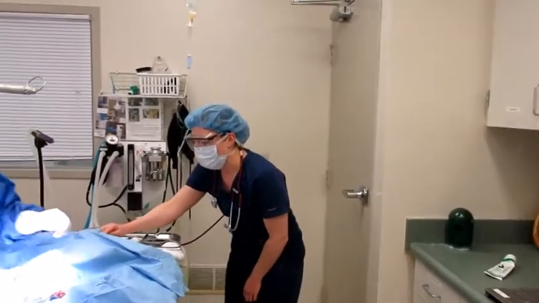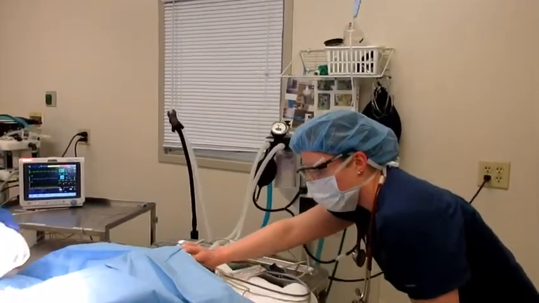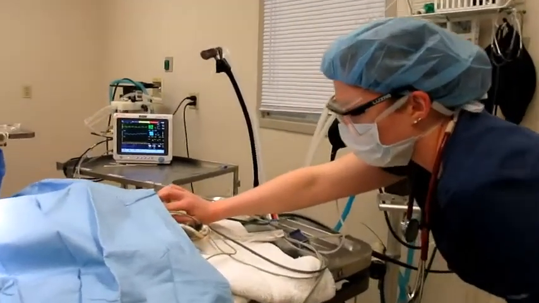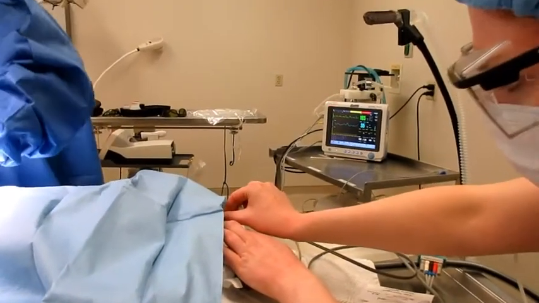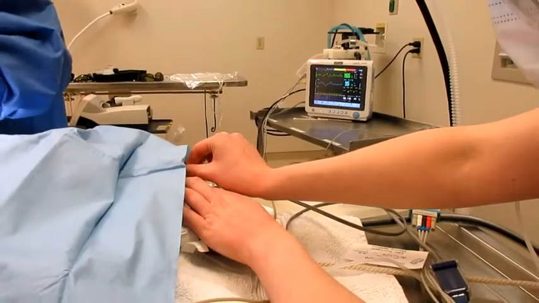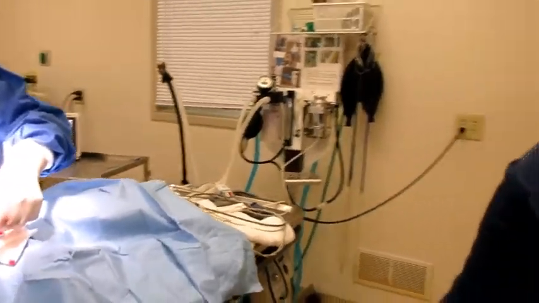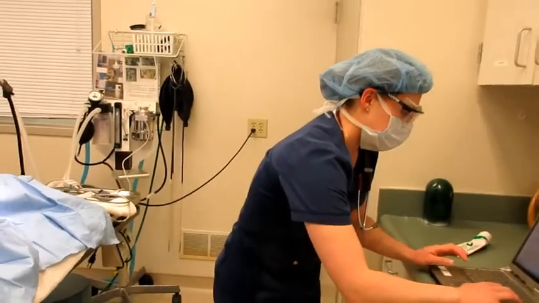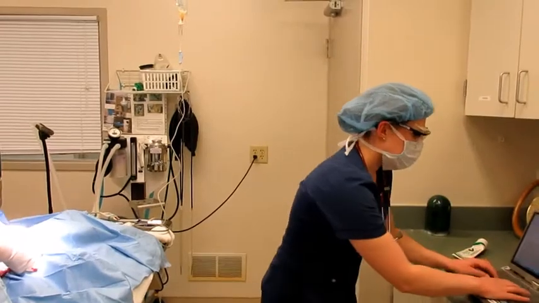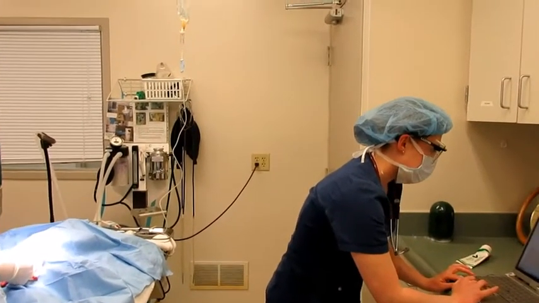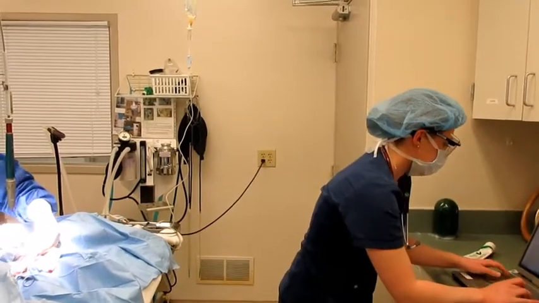So I do that by going under the drape. I don't ever go over the drape without entering the sterile field. So I take a look at her gums, see that they are pink. And I check the capillary refill time, which is less than 2, and then record that here. Our SpO2 is reading at 96, and blood pressure is 150/124.